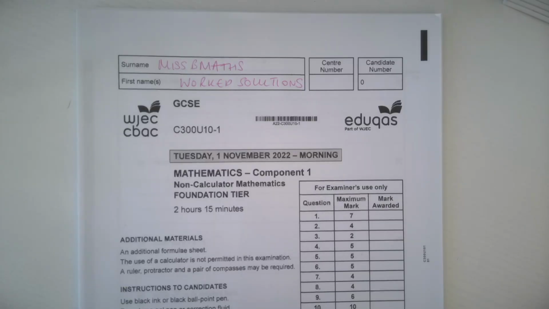Eduqas Component 1 papers are non-calculator, so a calculator should not be used. A little disclaimer: there may be more than one way to answer a question. The methods shown in this video are not the only way some mathematical skills can be applied. Okay, let's get started.